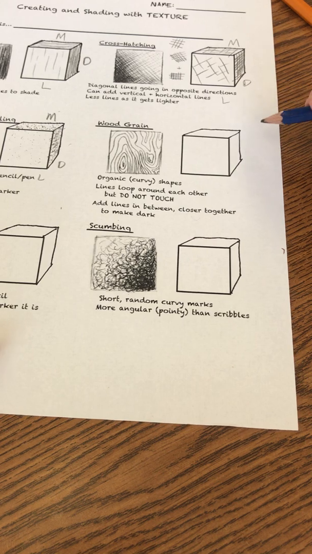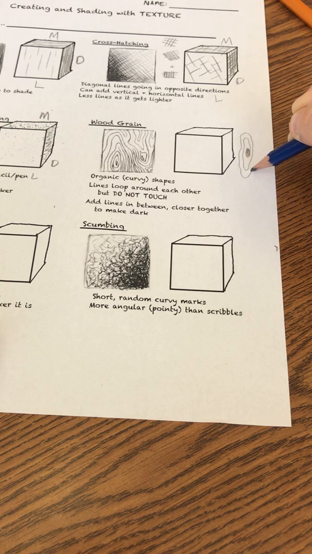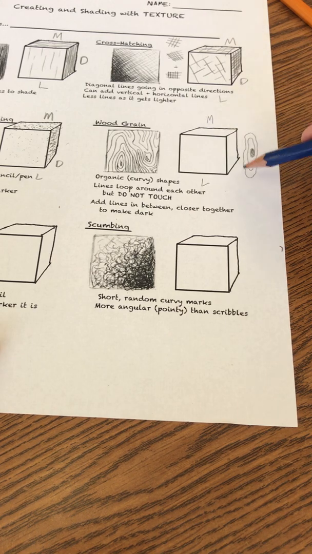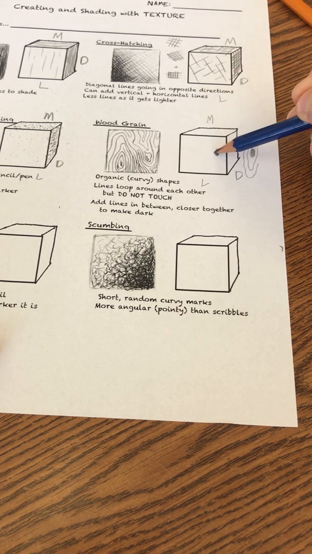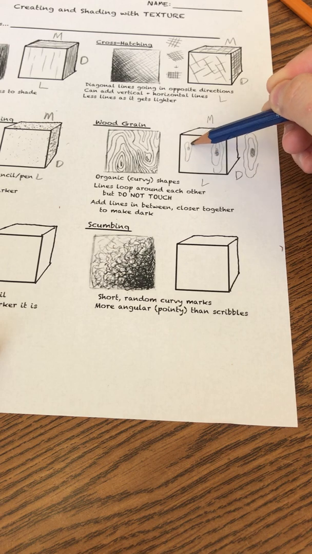Alright, so the wood grain is like if you were to look at a door or some type of wooden object, and they have those patterns that kind of look like this. That's the pattern that you're making. So if this is light, this is medium, and this is dark, this is going to be your light. So they're going to be farther away from one another.